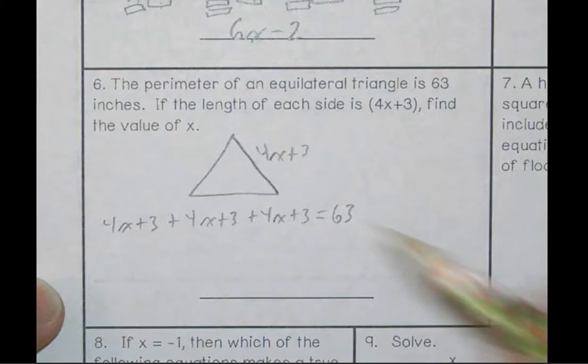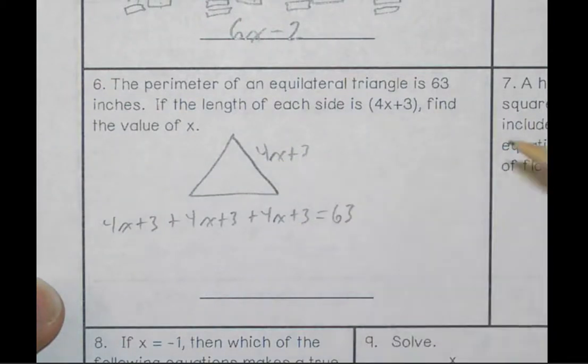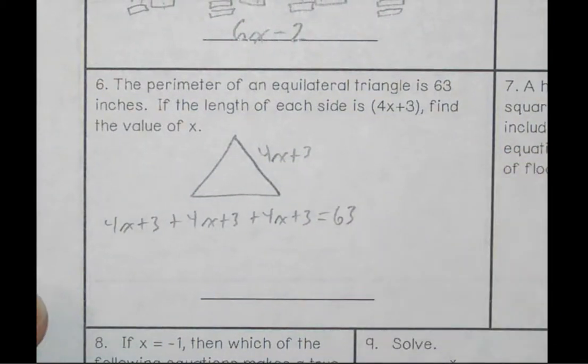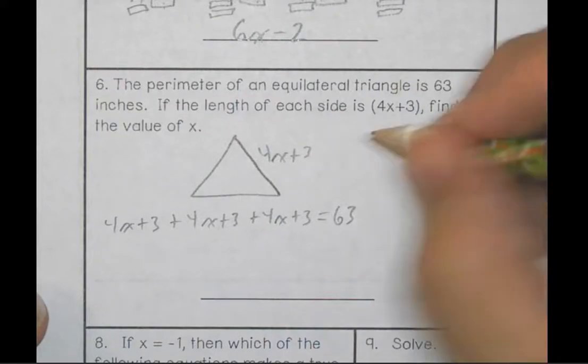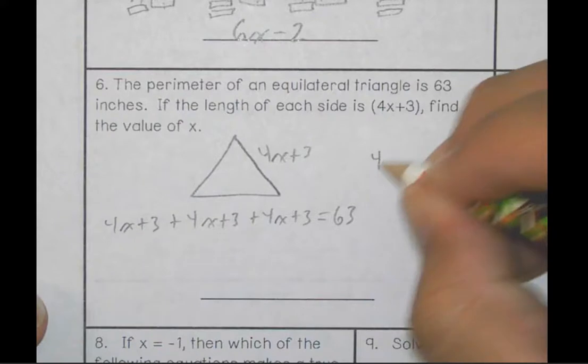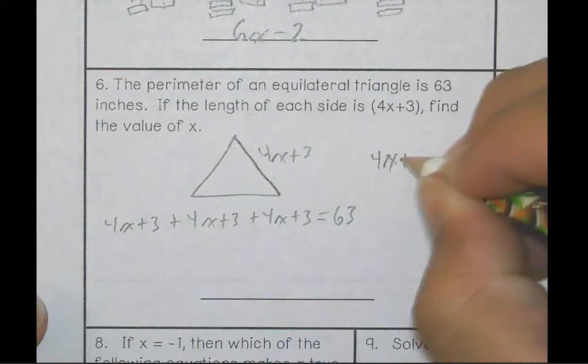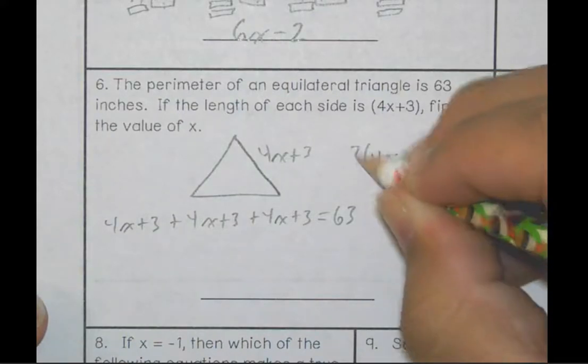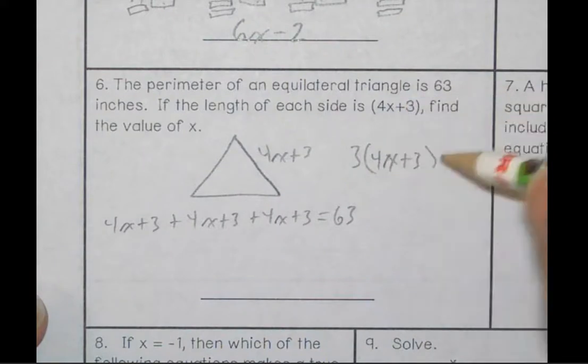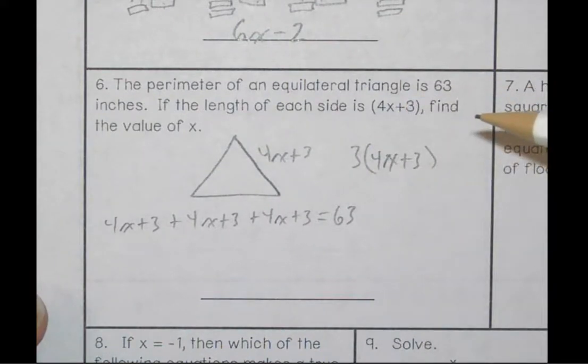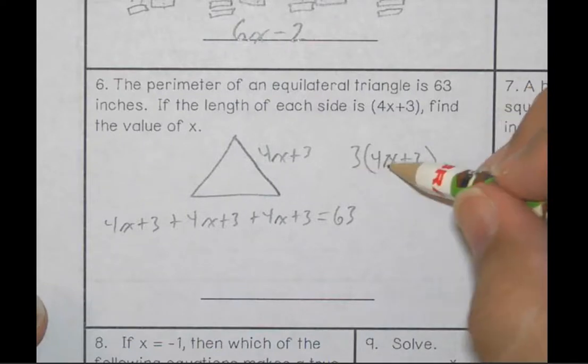Or if you wanted to do 4x plus 3 times 3 and then do equals 63, that works as well. But if you do that, just know that with the 4x plus 3 times 3, I'm using the distributive property. So using what we talked about with going to Ermin's Burger, I'm going to get 3 number 1 combos.